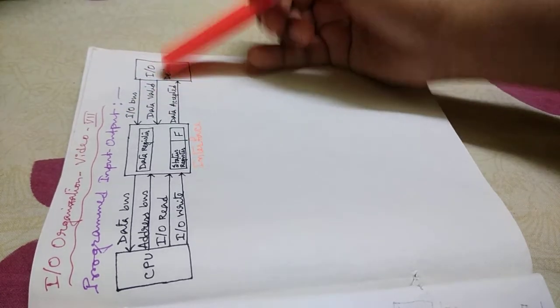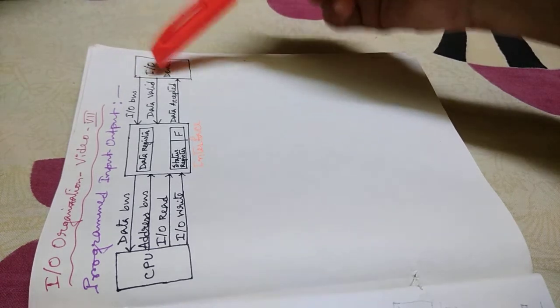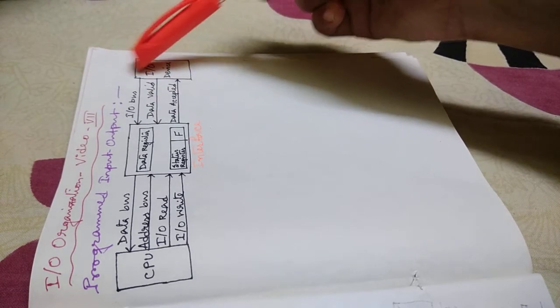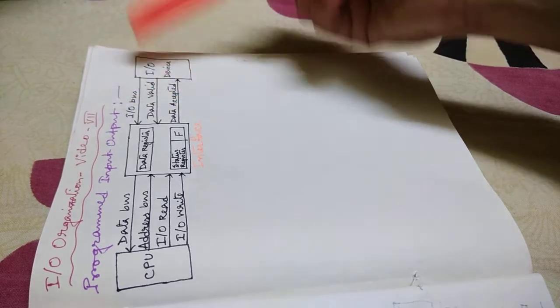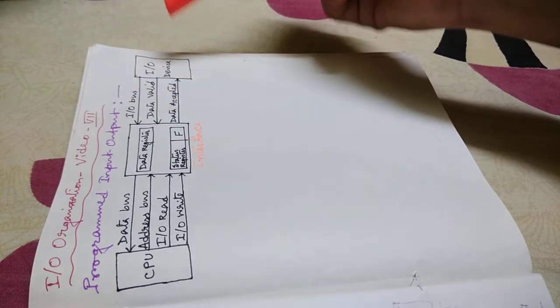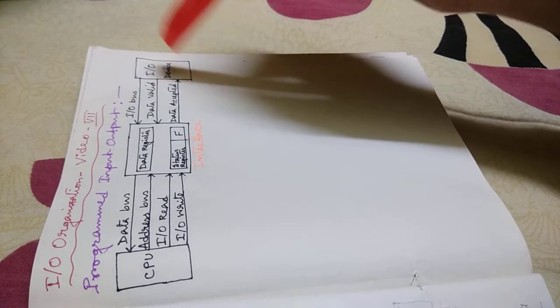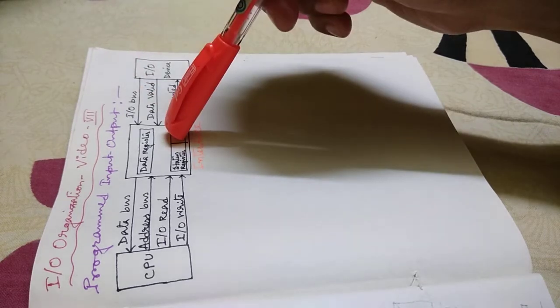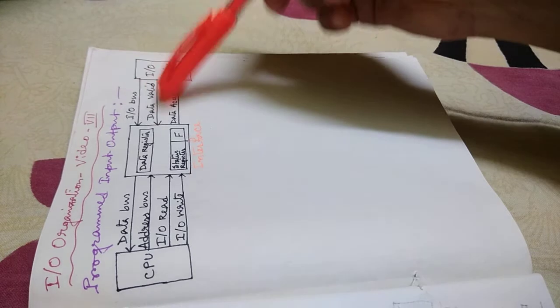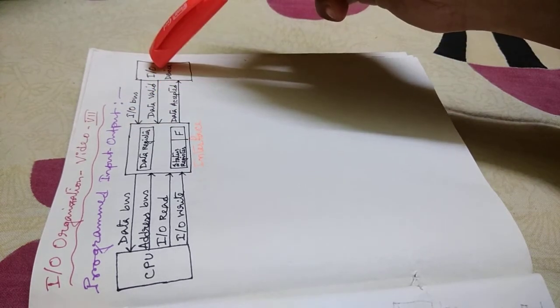So the IO unit is initiating its data transfer by sending its IO data into the IO bus. After that, according to the rule of the source initiated handshaking method, the IO device pokes the interface that I have sent you data, please accept it, by sending a data valid signal, right?